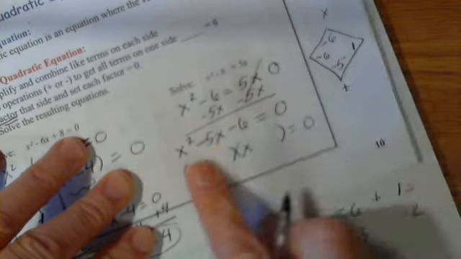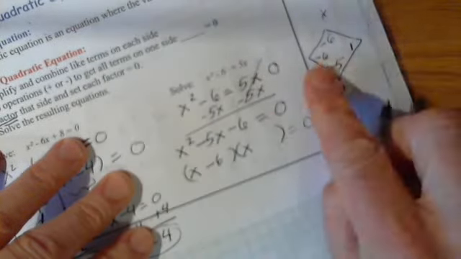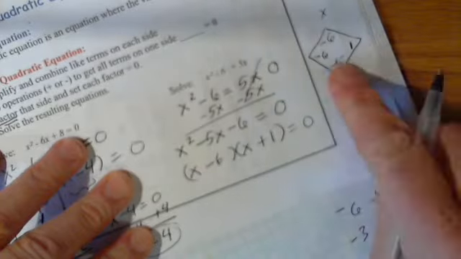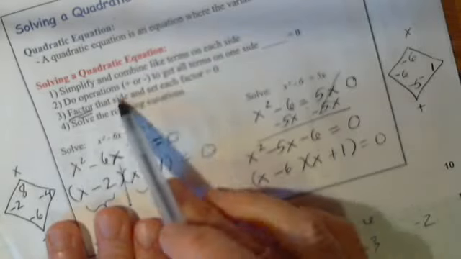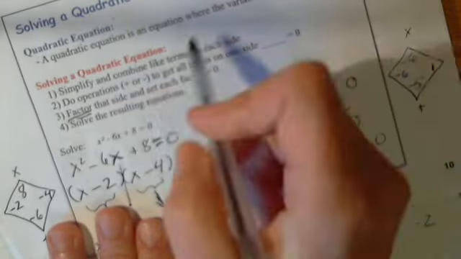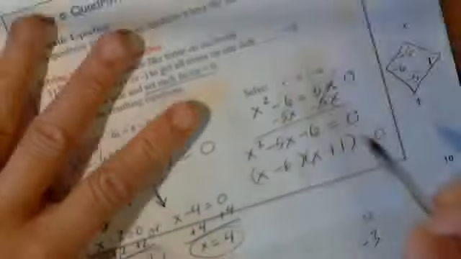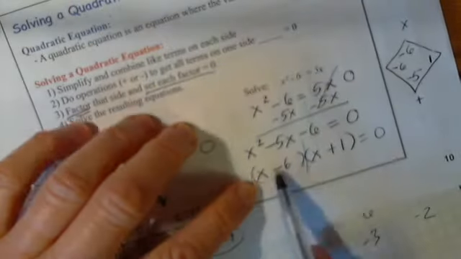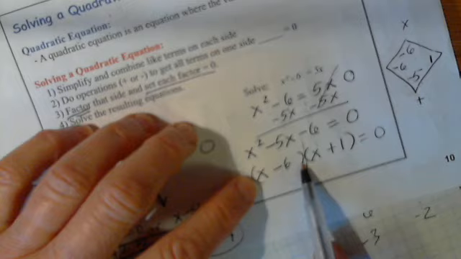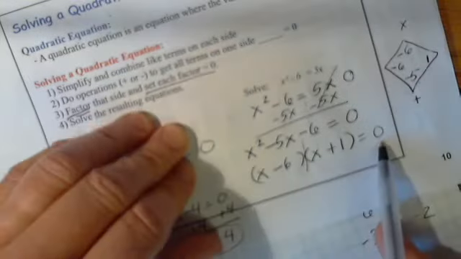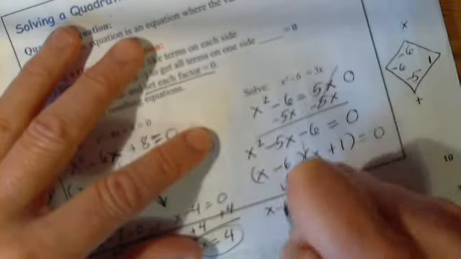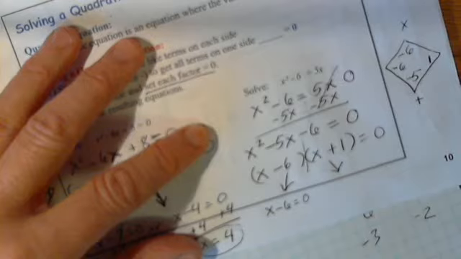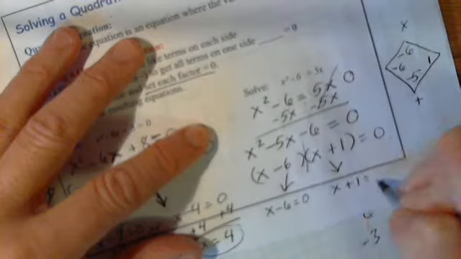Alright, remember how this works? X goes here and here for the x squared, and then the minus 6 from this corner, and the plus 1 from this corner. Plus 1 because it's positive. Alright, I've finished part of step 3. Factor that side. Now I need to set each factor equal to 0. Remember, you've got 2 things being multiplied. Either this thing has to equal 0, or this one has to equal 0 to get 0 for a result from the product. So right here I draw 2 arrows, and I write x minus 6 equals 0 for one of my equations, and the other factor, x plus 1, equals 0.